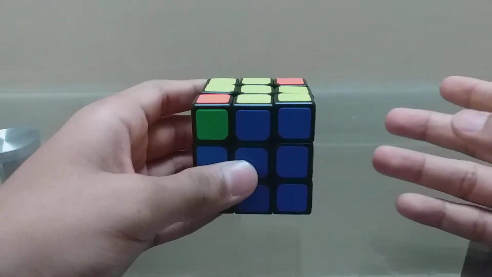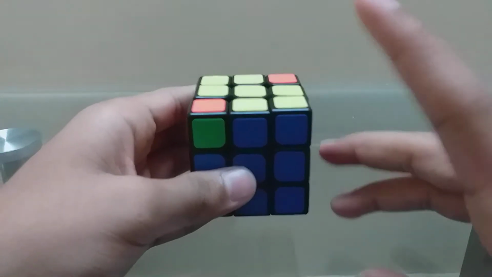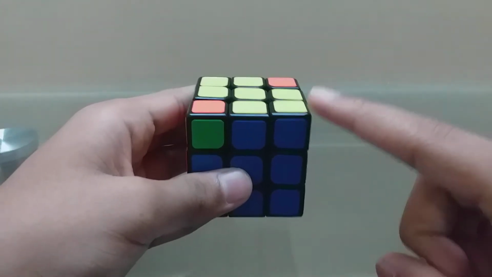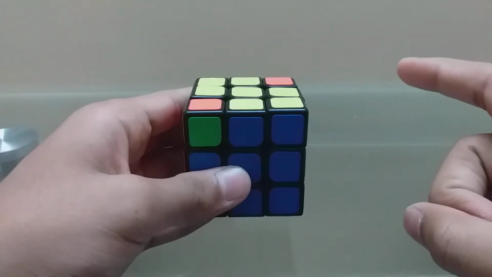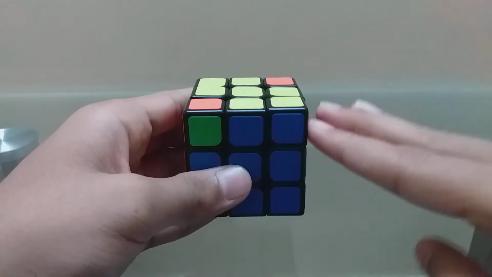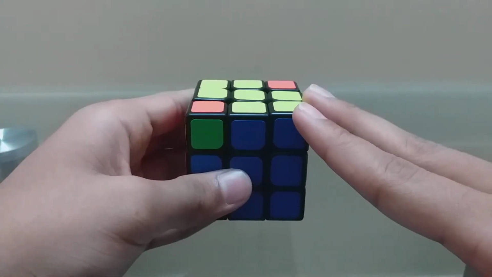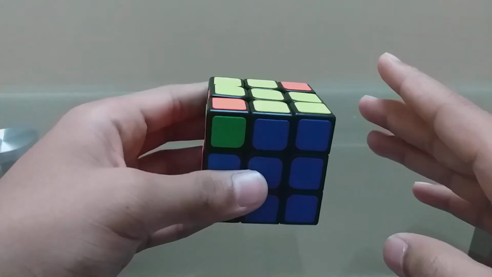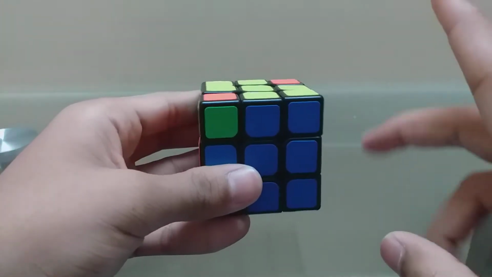If you don't get this case, and you get the second case in which the piece is in the correct place but not correctly oriented, then also you may hold it like this.